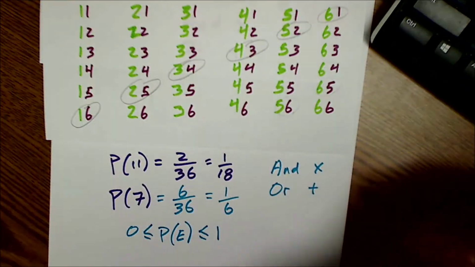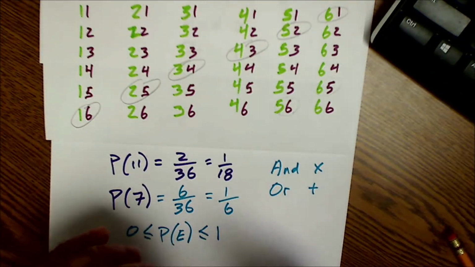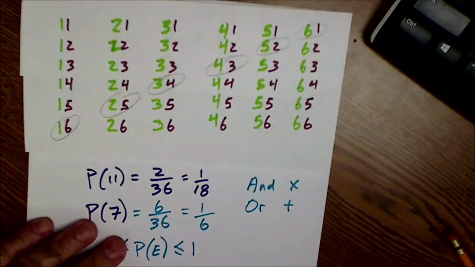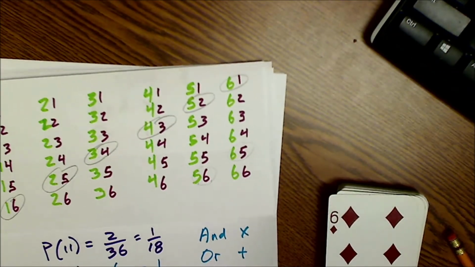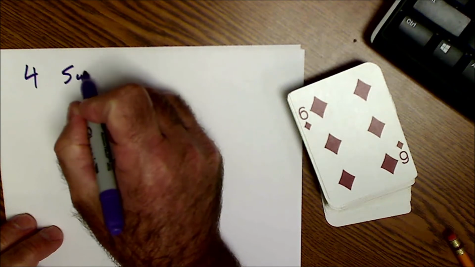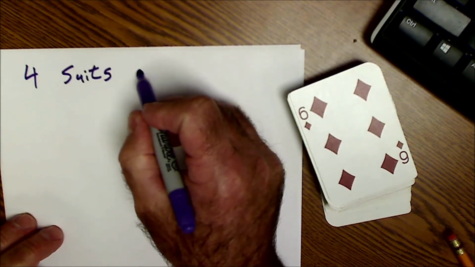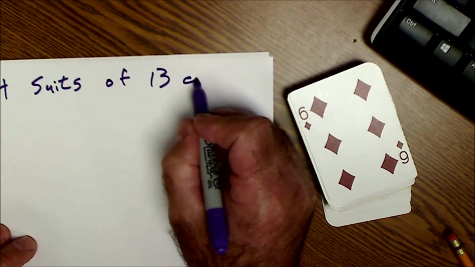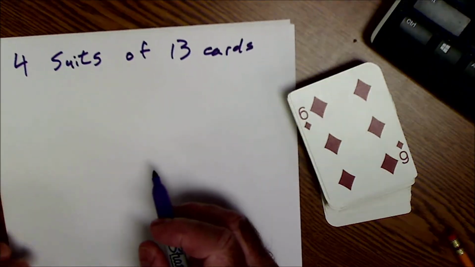Another place you see a lot of probability is with cards. With a deck of cards, there's 4 suits. Most people assume the jokers are removed from the cards. So you need to know that there are 4 suits of 13 cards to give you a total of 52 cards.